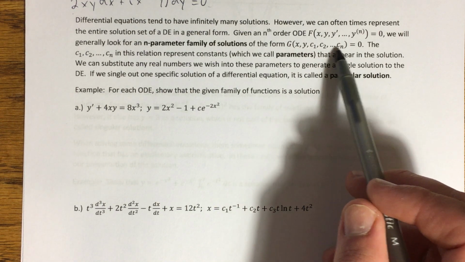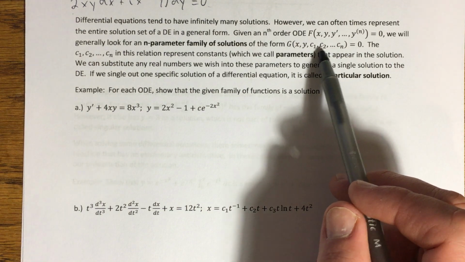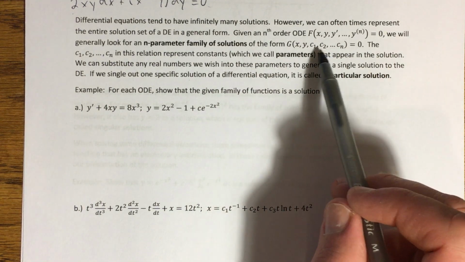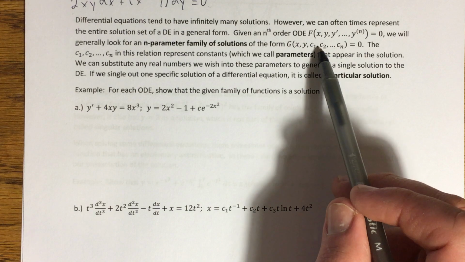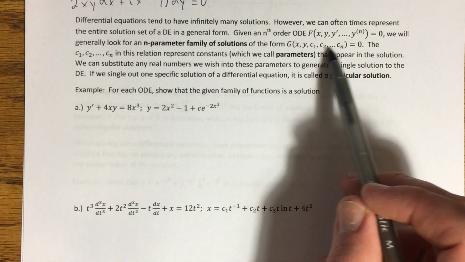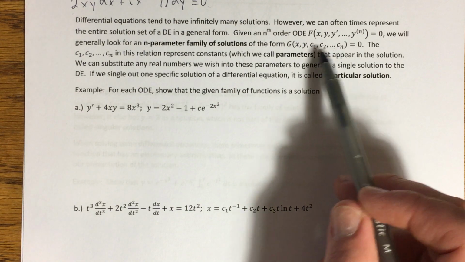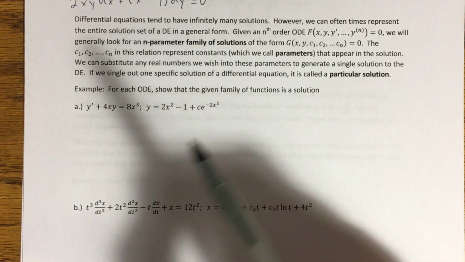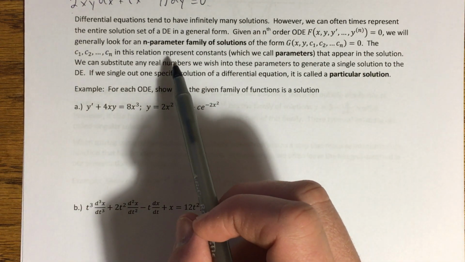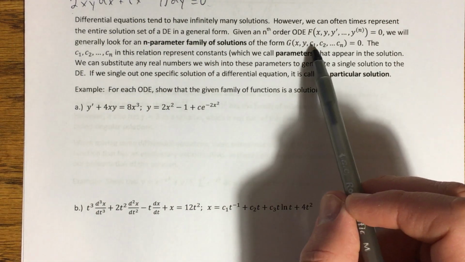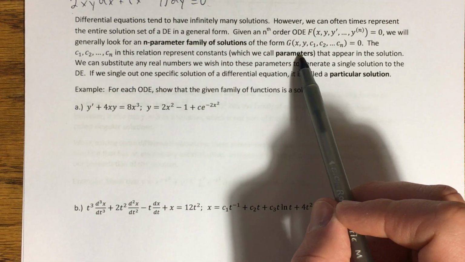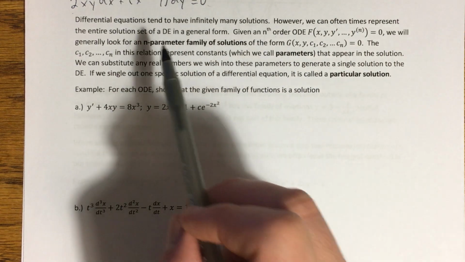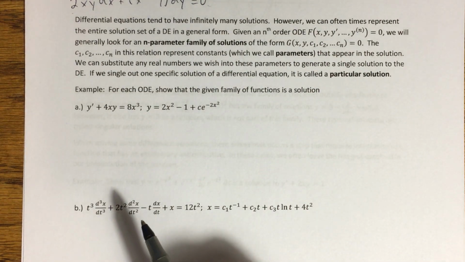These c's are constants. I'm going to show you where they show up, but they're unknown constants. Because they're unknown, putting it in this form, you're kind of treating them as variables, but when we look at specific solutions, we think of those as constants. Those c's are what we call parameters. And notice how there's n of them. That's why we call this an n-parameter family of solutions.